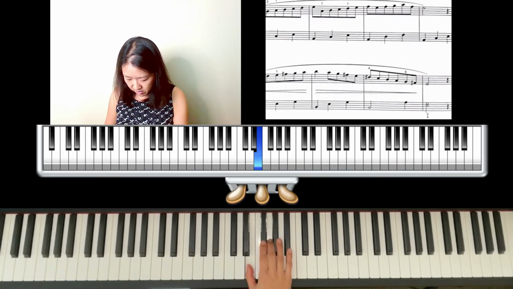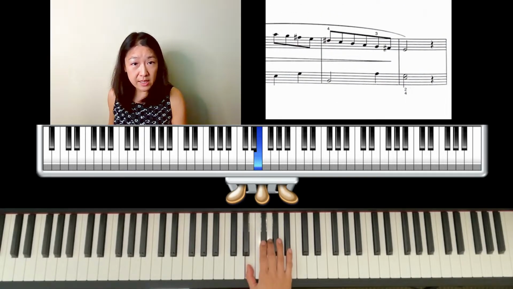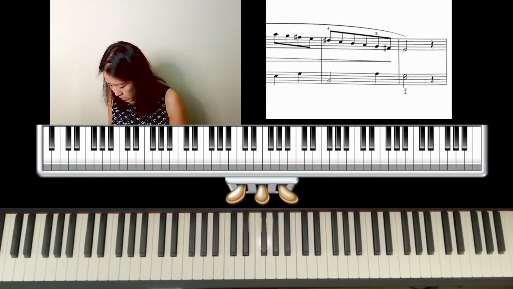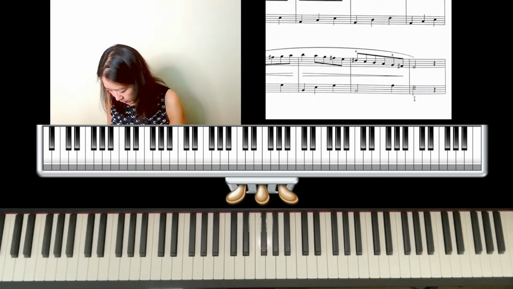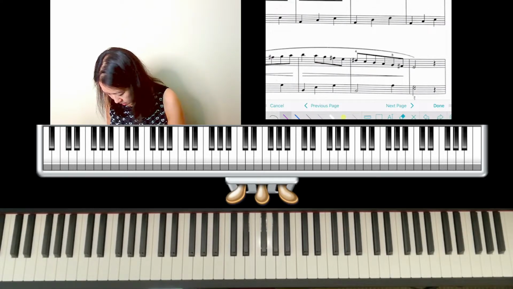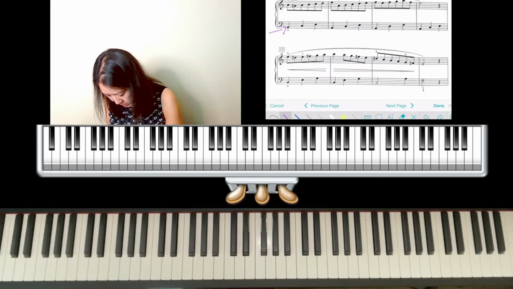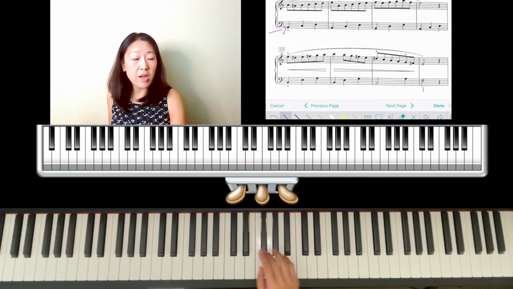A little theory pop quiz for you. What minor scale, not melodic, is used in the right hand here? And the answer for the last, I don't know, you can say even the last three measures, or the whole thing, right? What minor scale is used in the last line? And it is E harmonic minor.